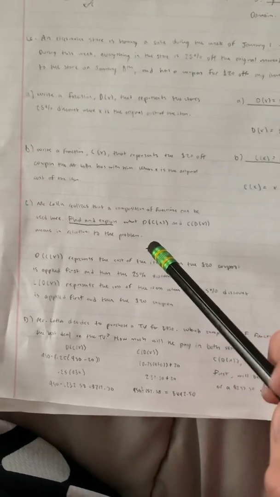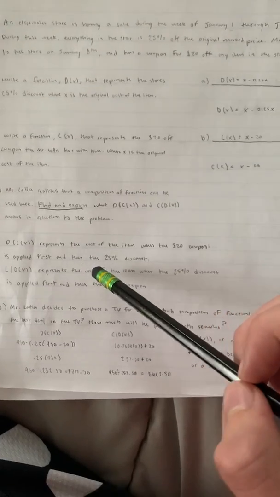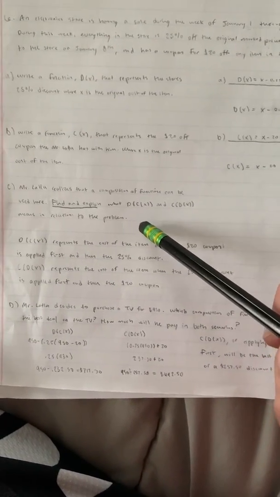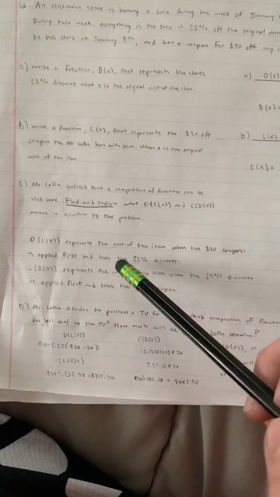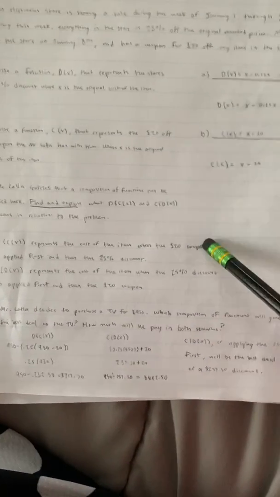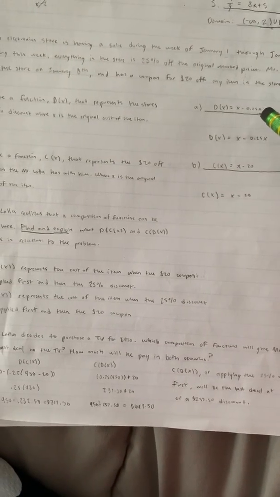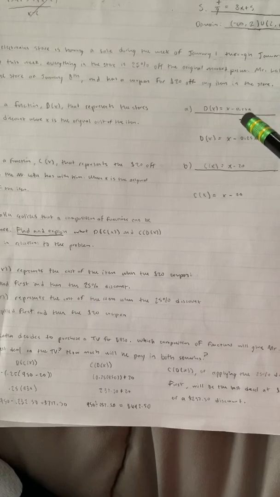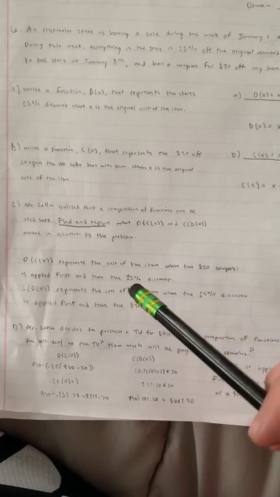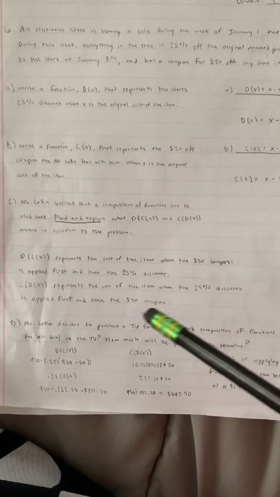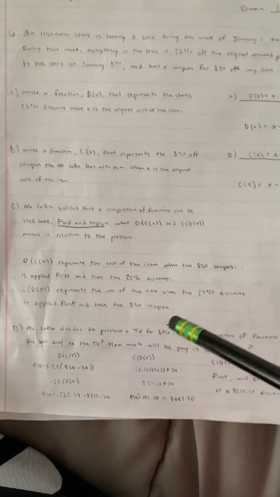And C, explain what both dc of x and cd of x mean. So dc of x represents the cost when you take the $20 off first, and then you multiply to get the 25% discount. And cd of x is when you take the 25% discount first, and then you subtract the $20 off from the total cost minus the discount.